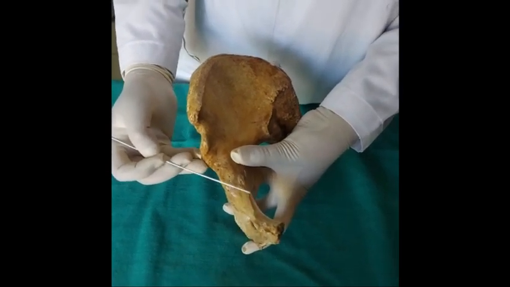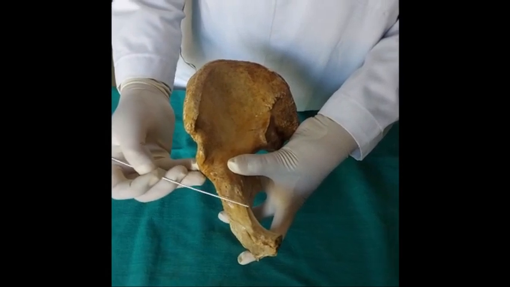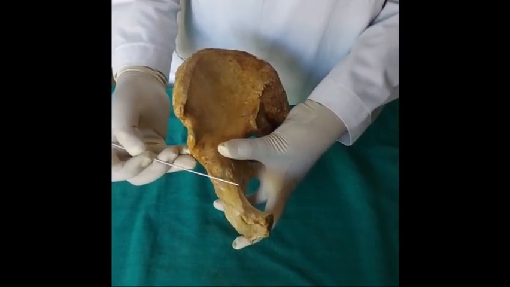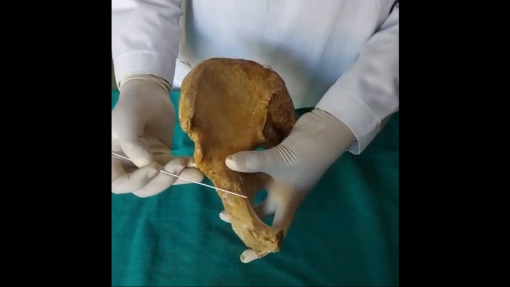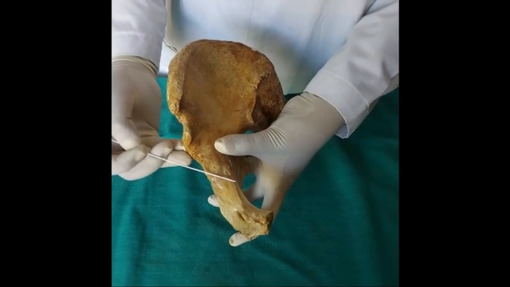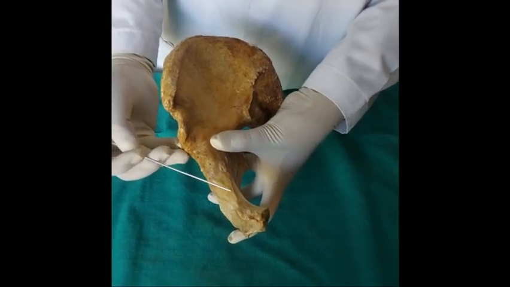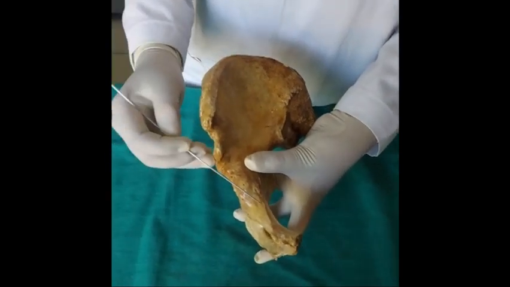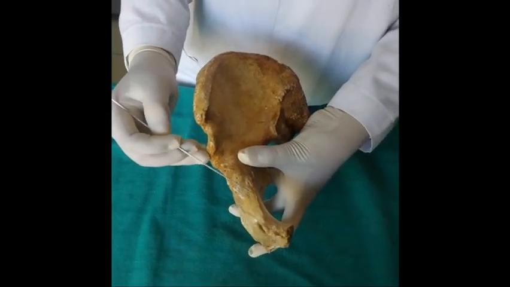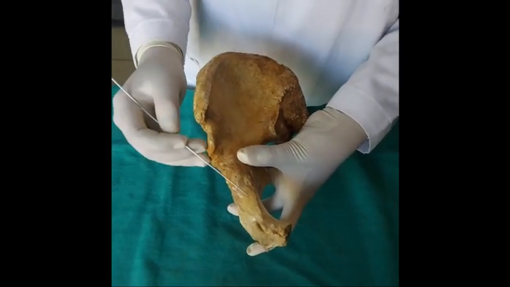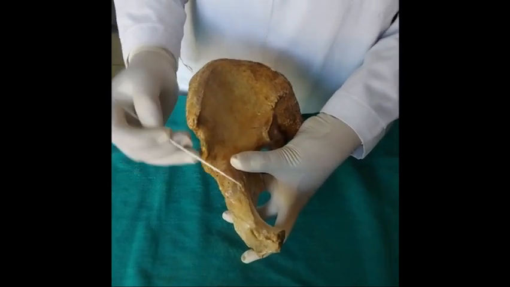The lateral part gives attachment to ligament of Cooper or pectineal ligament, which is also a modification of inguinal ligament, and it also provides attachment to pectineus muscle and pectineus fascia. Sometimes the psoas minor may also attach to the medial side of the pectineal line if it is present.